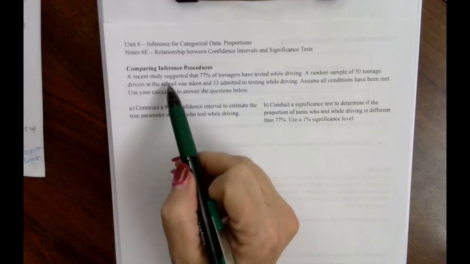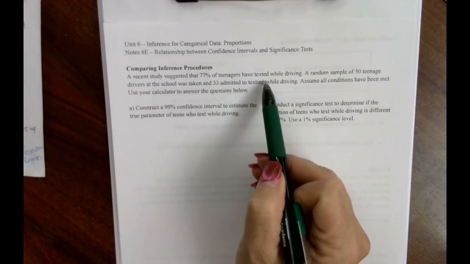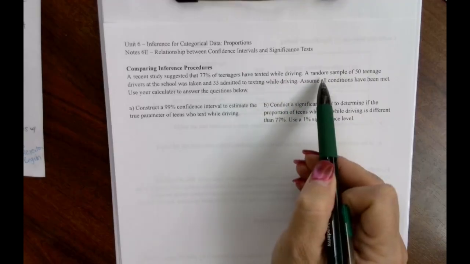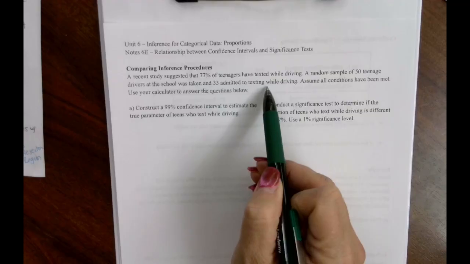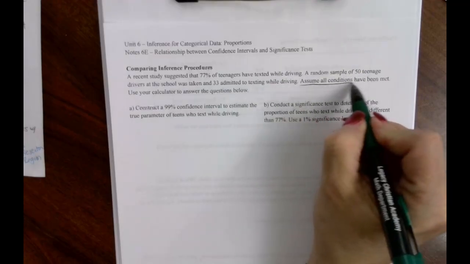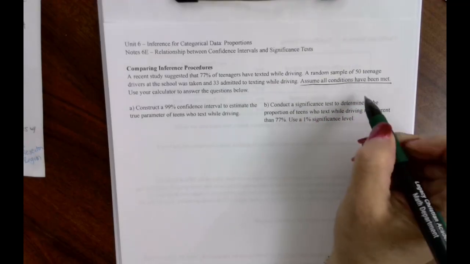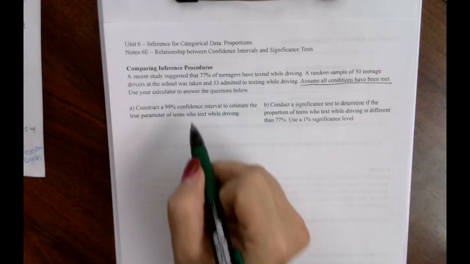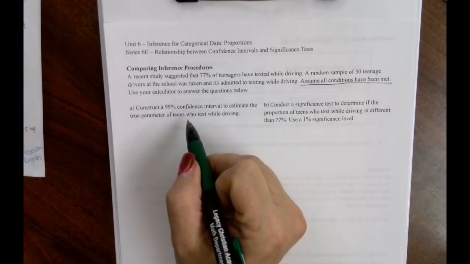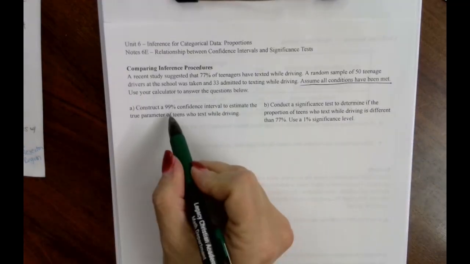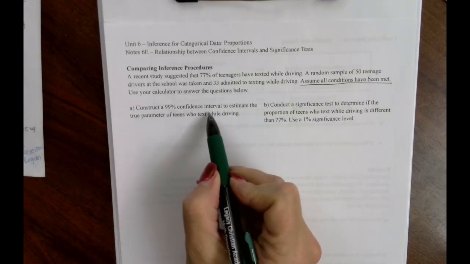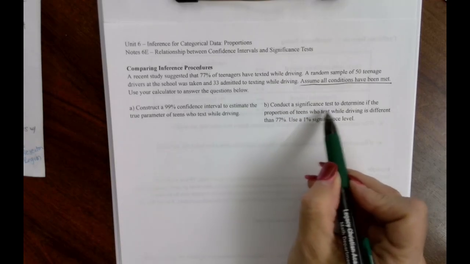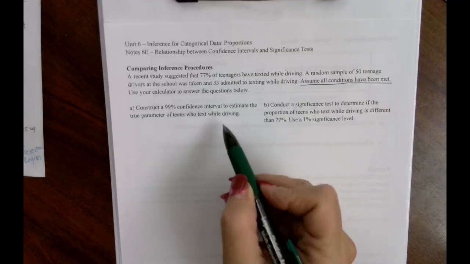It says a recent study suggests that 77% of teenagers have texted while driving. A random sample of 50 teenage drivers at the school was taken and 33 admitted to texting while driving. Assume all conditions have been met, so we get to cut that out of our analysis. Use your calculator to answer the questions below. We have two parts here: part A, construct a 99% confidence interval, and part B, conduct a significance test. So we're going to do both of these here.